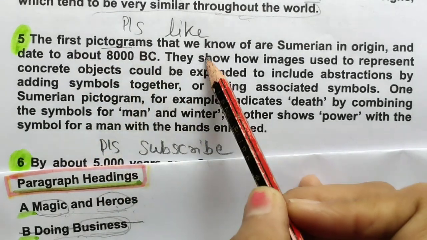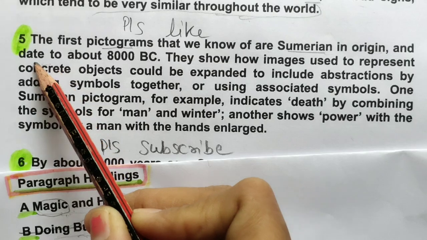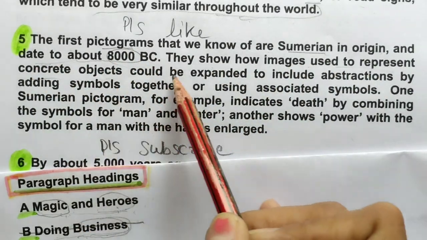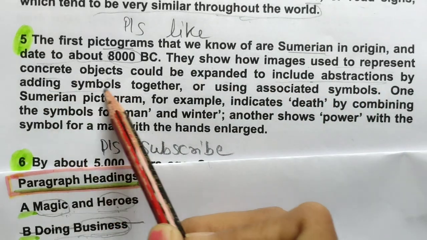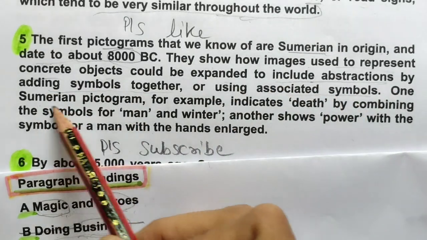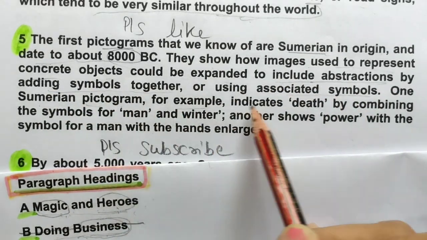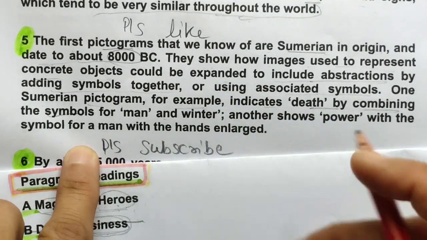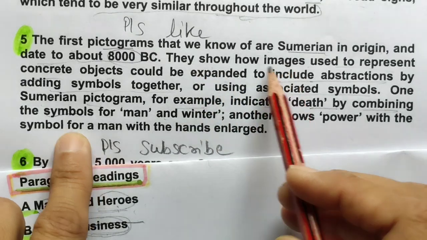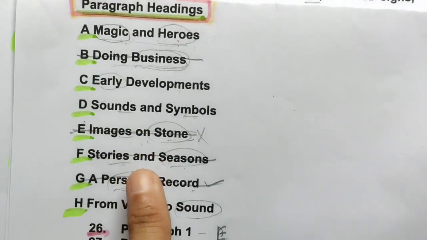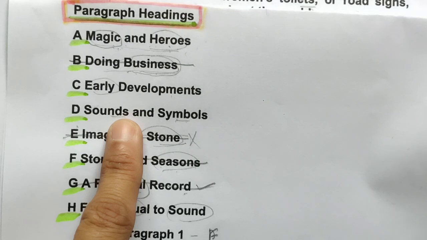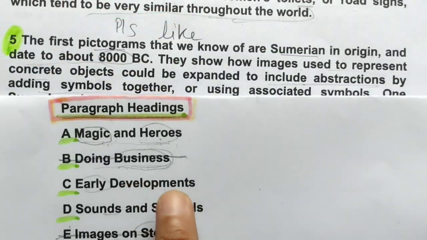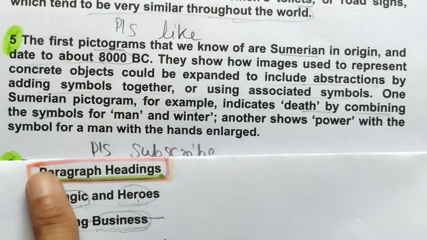The first pictograms that we know are Sumerian in origin and date to about 8000 BC. They show how images used to represent concrete objects could be expanded to include abstractions by adding symbols together or using associated symbols. One Sumerian pictogram, for example, indicates death by combining the symbols. So they are talking about symbols, that is sure. But yes, symbols and sound, I am getting it, but where is sounds?